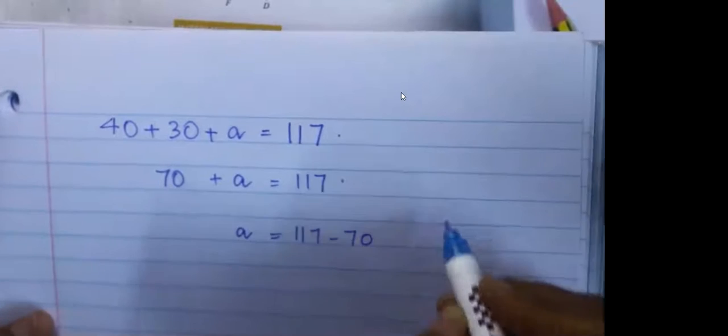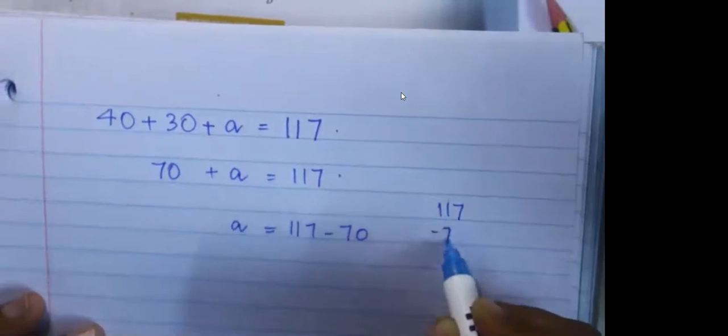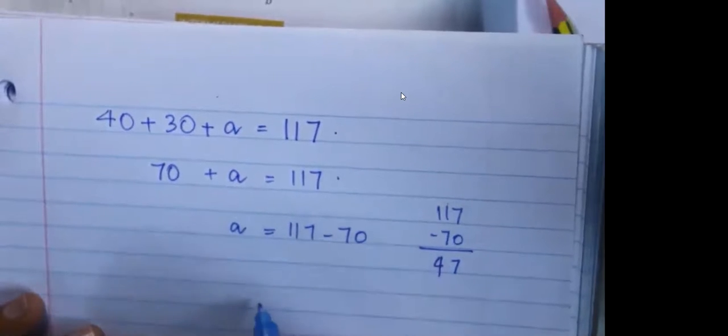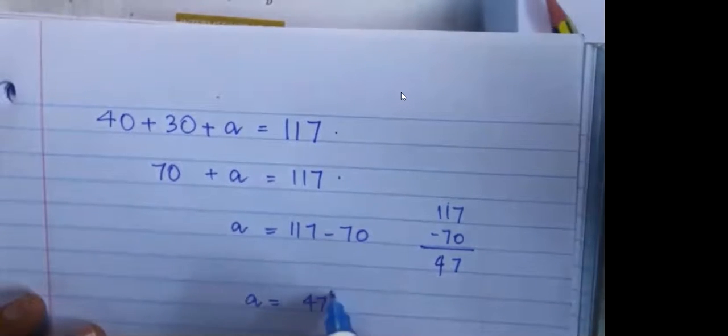First, we'll add 40 and 30, which will equal 70. 70 plus A equals 117. Then A equals 117 minus 70, which equals 47. A is equal to 47. Yes, that's the answer. So A is 47.